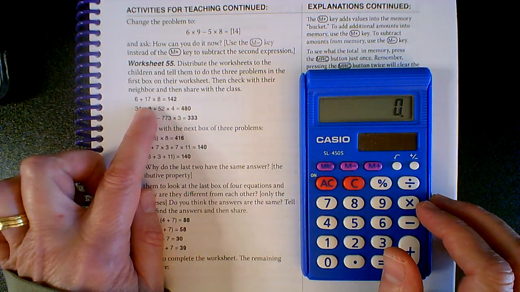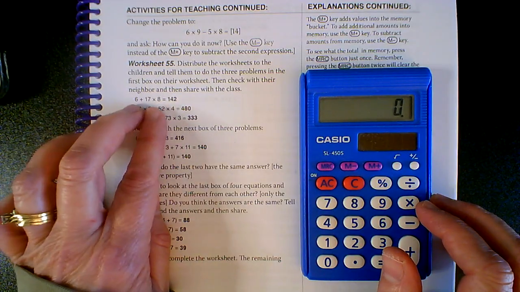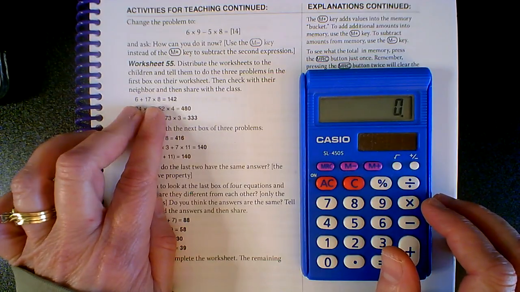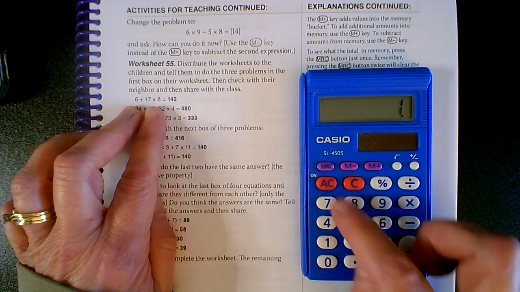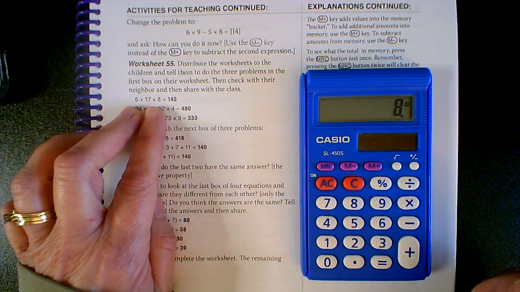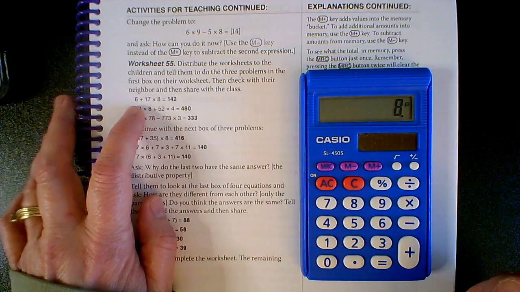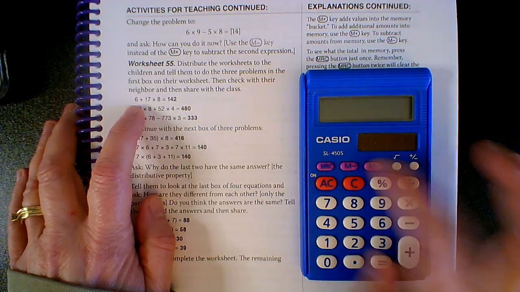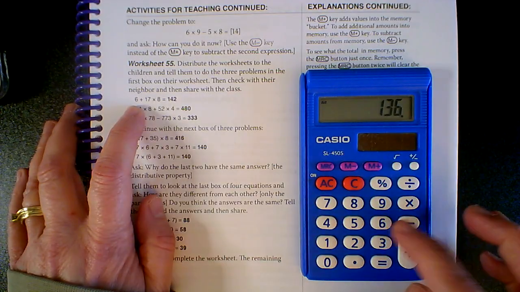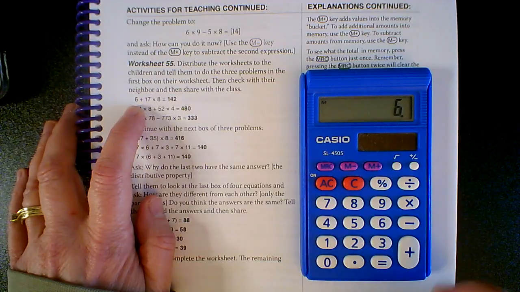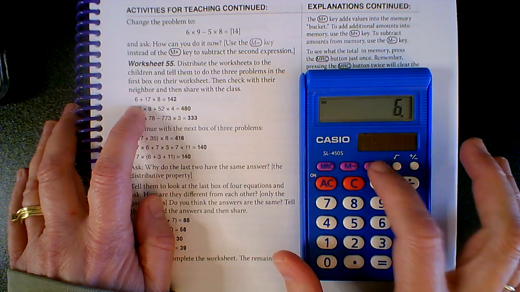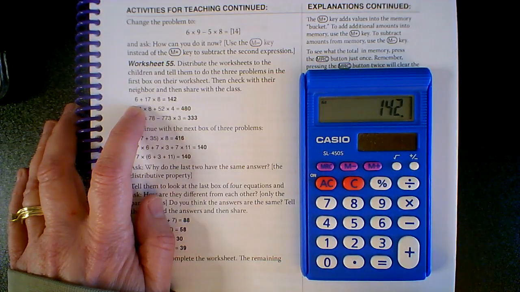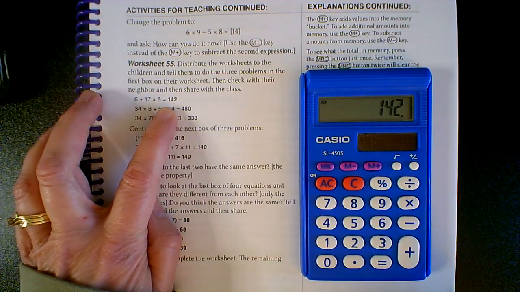So if I'm looking at 6 plus 17 times 8, let's think about the order of operations. We have to do the multiplication before we do the adding, right? So that's where we're going to start. We're going to start with the 17 times 8. Now, what are we going to do with that number? We are going to add it to 6. So I could put that into memory plus, and then I'm going to just put 6 in. I don't have to put equals or anything like that. I'm just going to put 6 in because I'm adding that to the memory. And then I'm going to hit memory plus again, and then memory recall, and that gives me the 142.